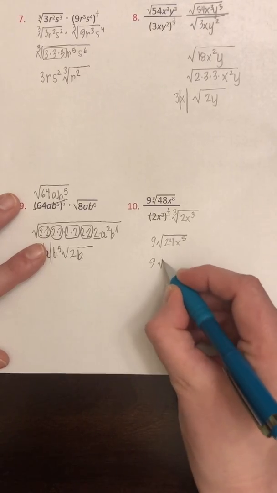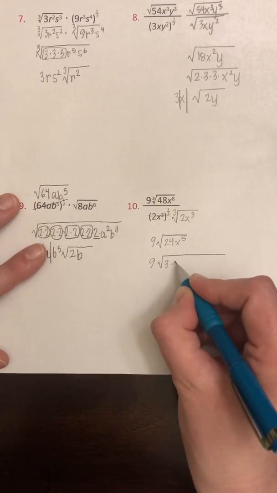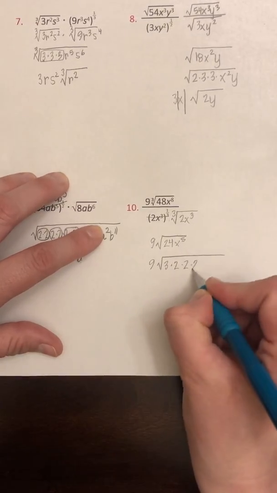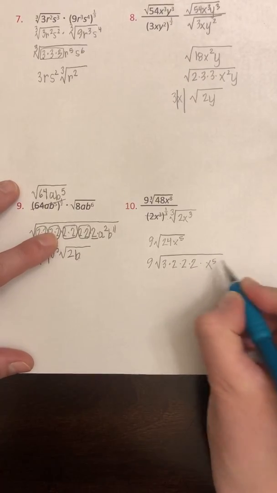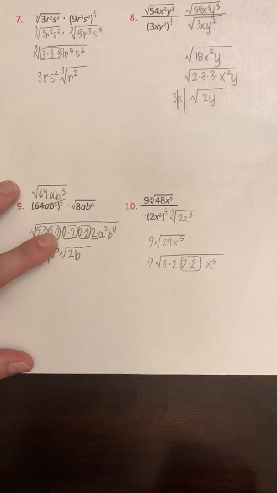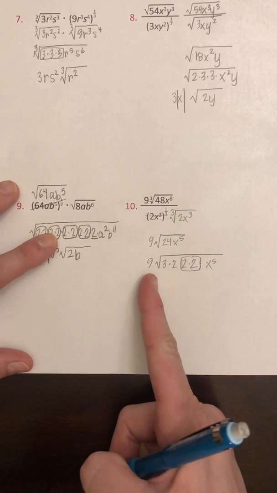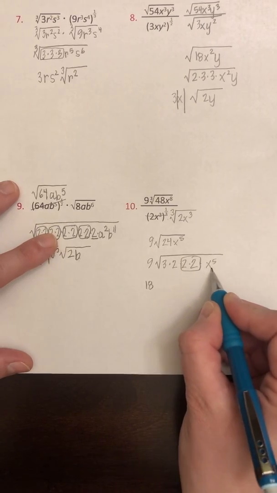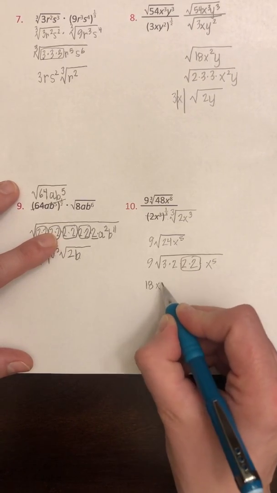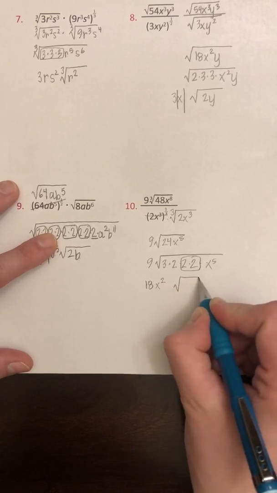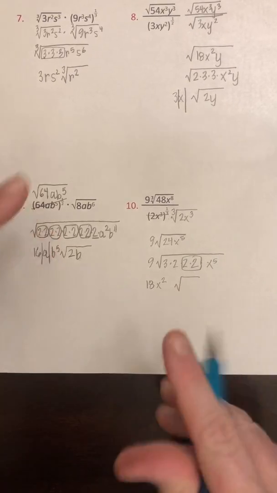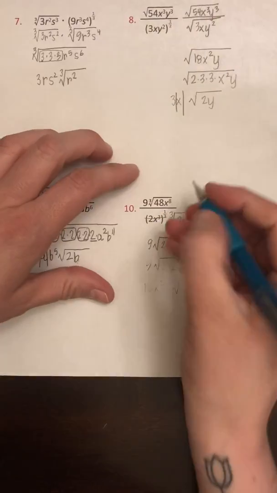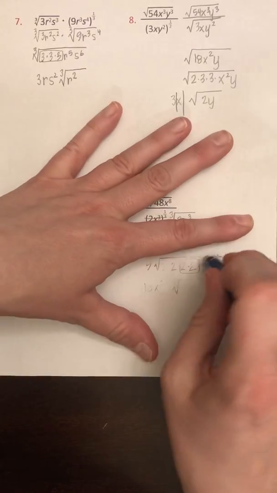Let's talk about 24. 24 is going to break down into 3 times 2 times 2 times 2. I'm looking for pairs. So I get to take out a 2. I'm going to multiply it times the 9 that's already there. That's going to make that an 18. Then I have x to the 5th power. I get to take 2 of them out. But, oh, wait. You know what? I totally forgot that the index is a 3. Okay, womp womp. Let's go back. Your teacher goofed.